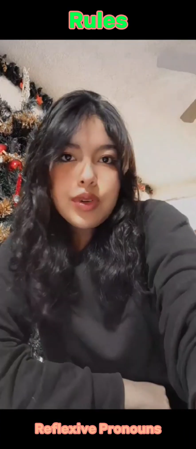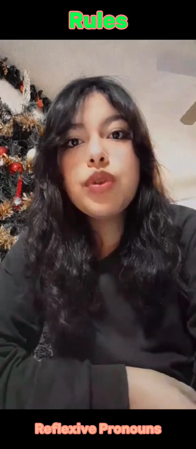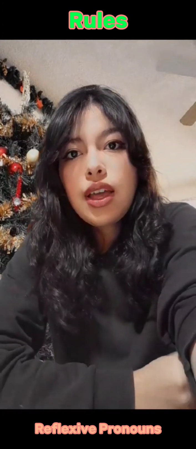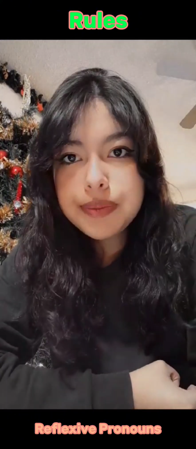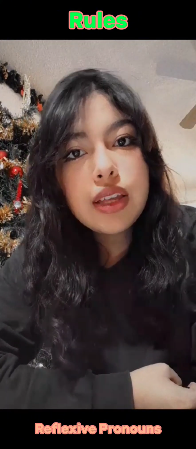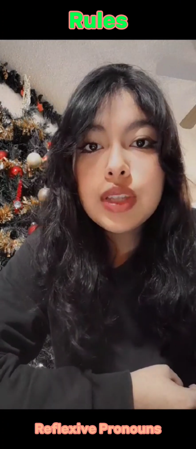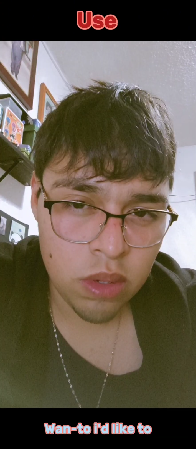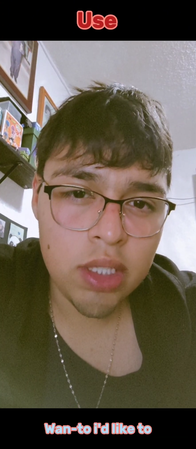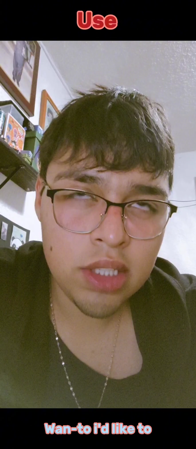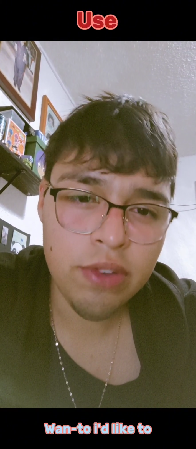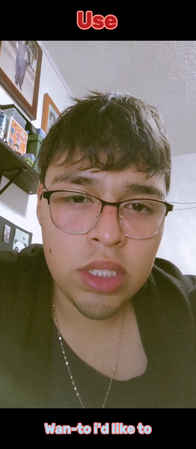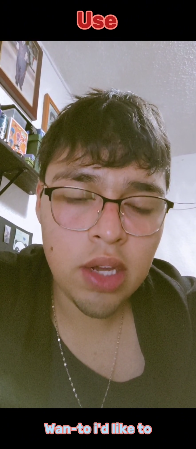A reflexive pronoun is a specific type of pronoun used as the object of a verb when it refers to the same noun as the subject of that verb. In English, these are the pronouns that end with self or selves, for example, himself, myself, or themselves. Both I want and I would like indicate a desire or intention to perform an action in the future. The choice between them will depend on the tone you want to use in the conversation.